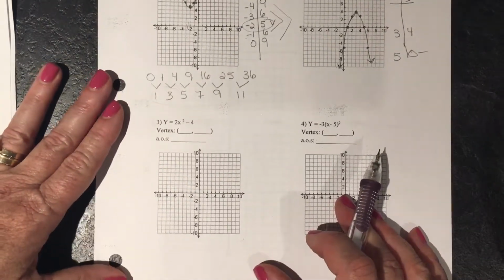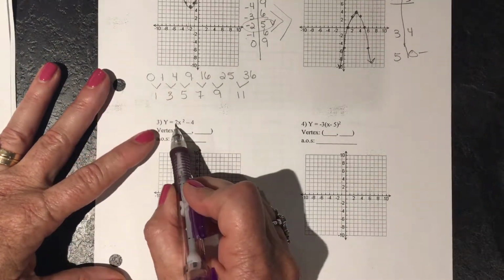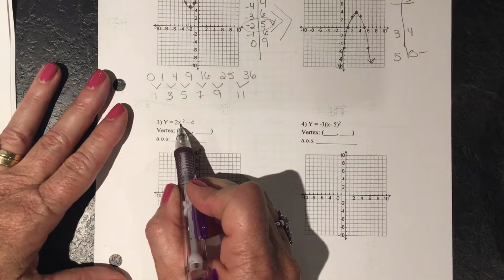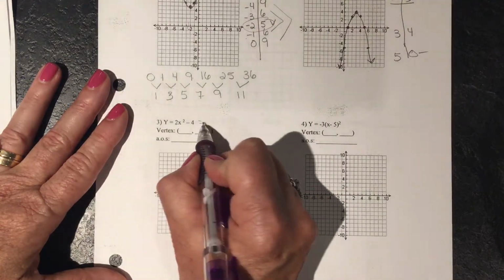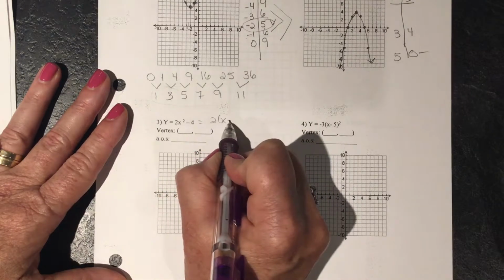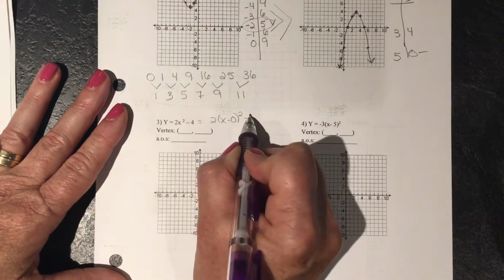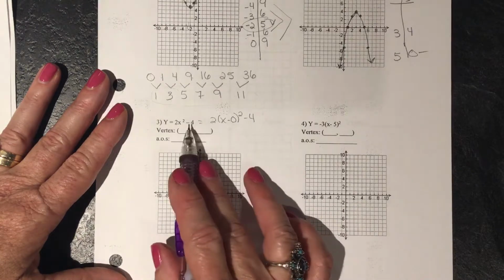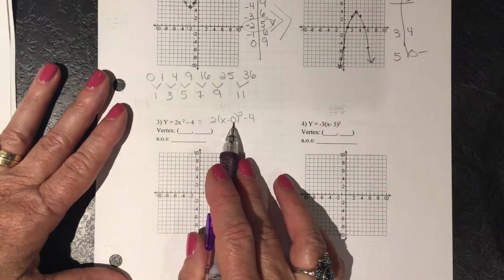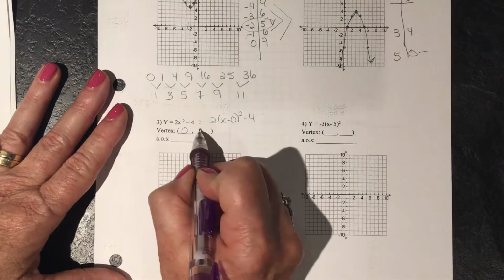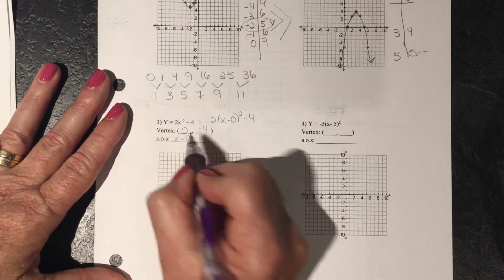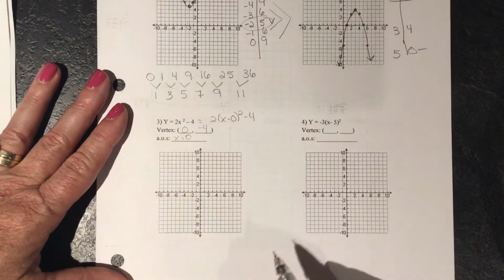Look at number 3. I see here that I have an A that's not 1, and I have an x squared. What's missing is my set of parentheses. If that's a little confusing to you, go ahead and plug in your parentheses, including your h. So I see, because nothing is there, that my h is 0. So I have 0, -4 is my vertex. My axis of symmetry is going to be also at 0.